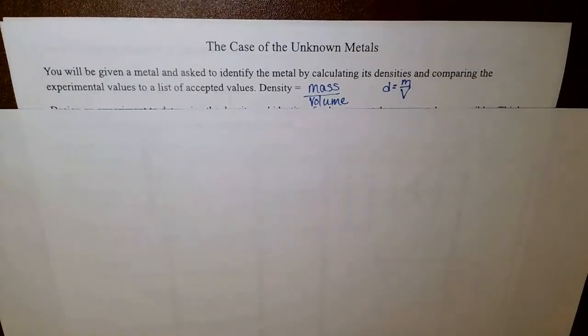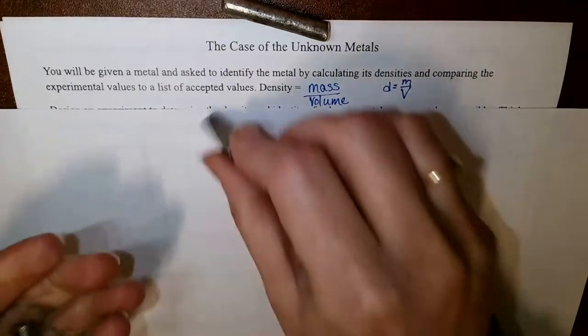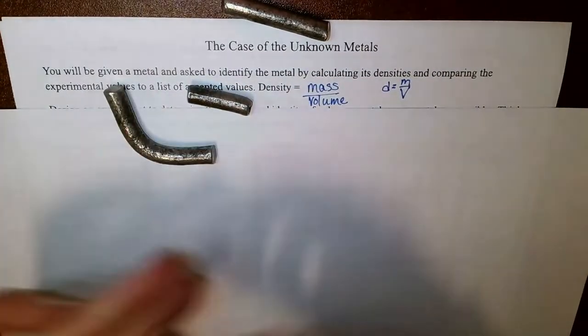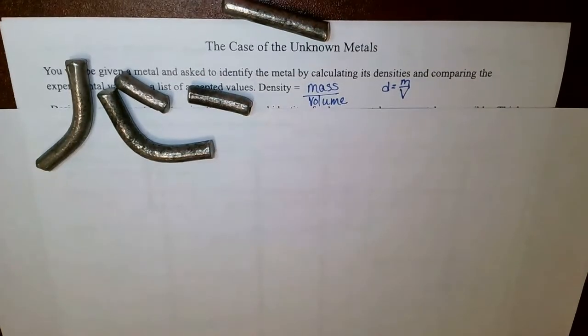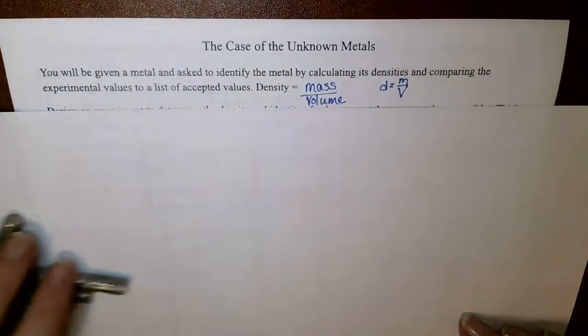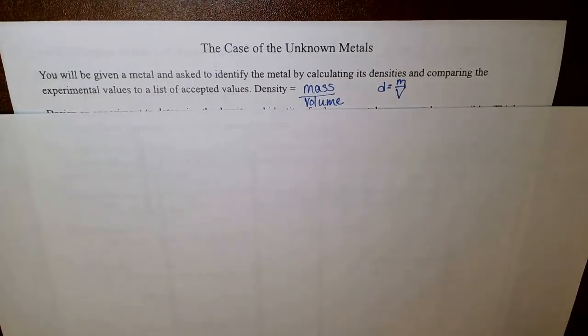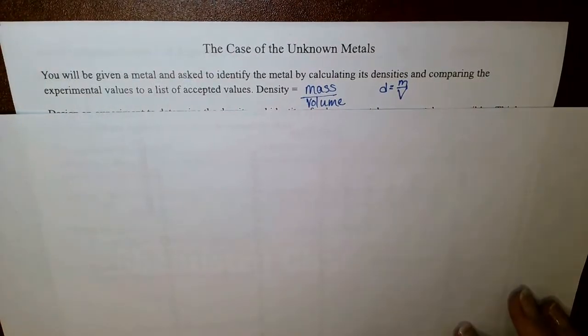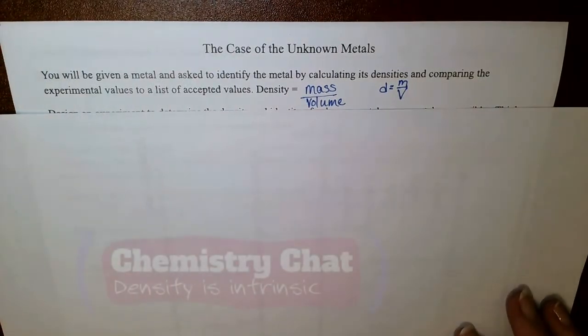This is Mrs. Hawk, and we are going to be taking a look at some metals. We have some unknown metals that we have found of varying sizes. Some of them are small like this. Some of our metals are more like powder, but all of them are unlabeled. And your task is to use density to identify the metal.